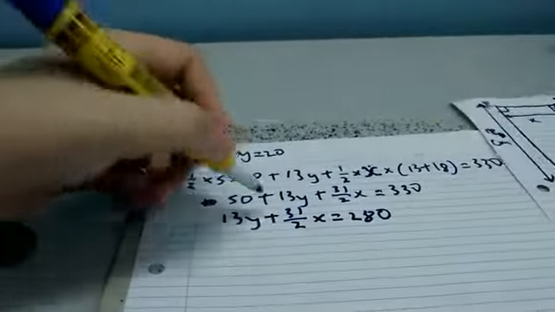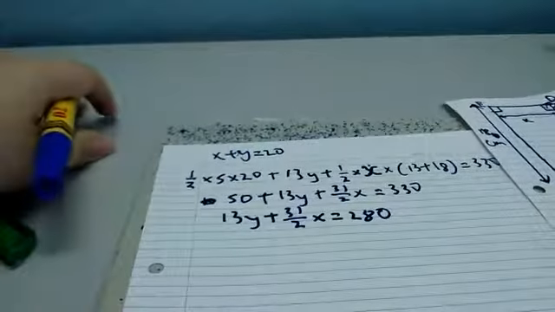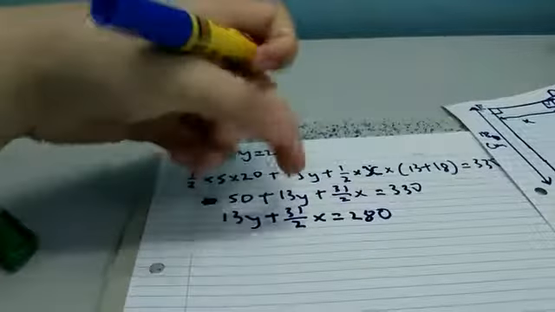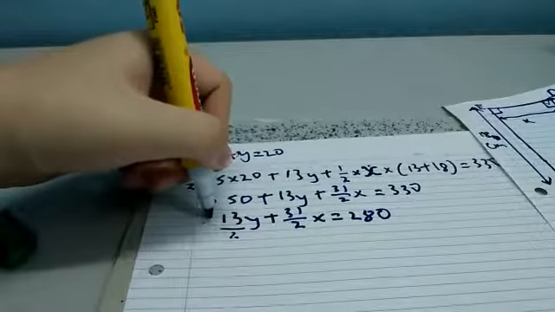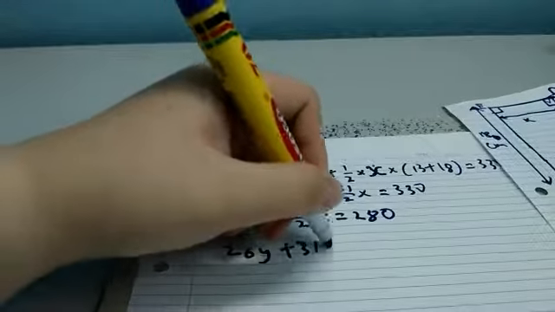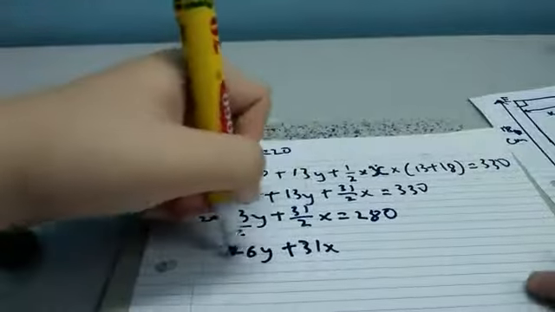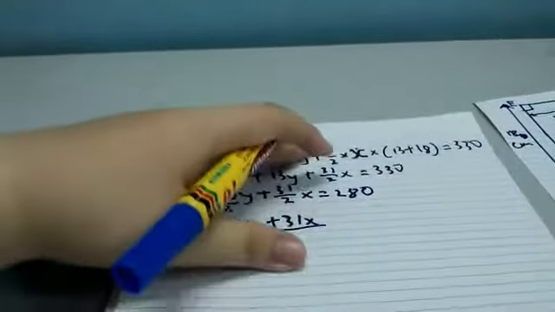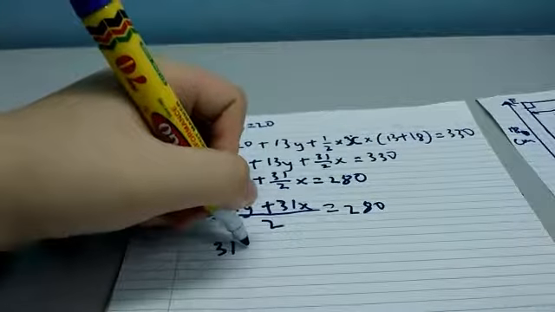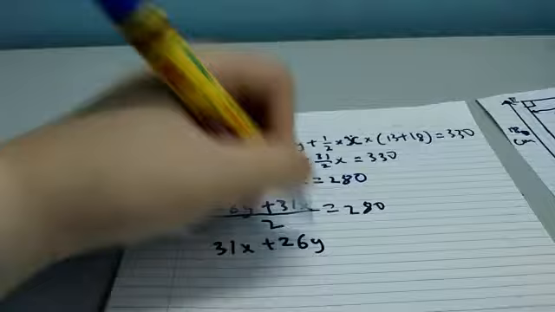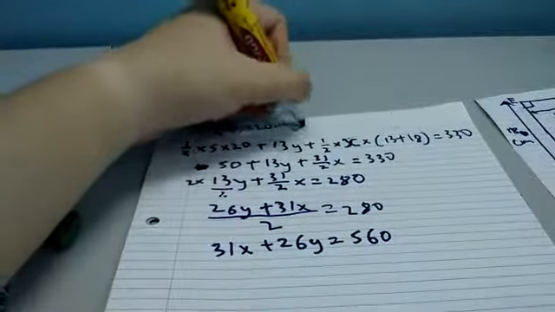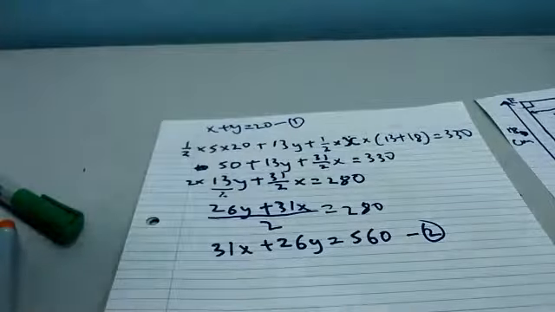Then I tidy the coefficient of x by joining it into one term, so multiplying by 2, we get 26y plus 31x over 2 equal to 280, and 31x plus 26y is equal to 560. This is the second equation, and this is the first equation.